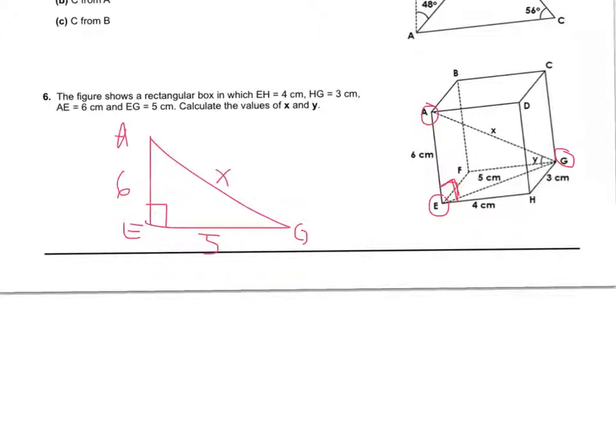So can we use some dots? Pythagorean, because you're given two sides. Again, the hypotenuse is the one opposite the 90. So x squared is equal to 6 squared plus 5 squared. That will be 36 plus 25.